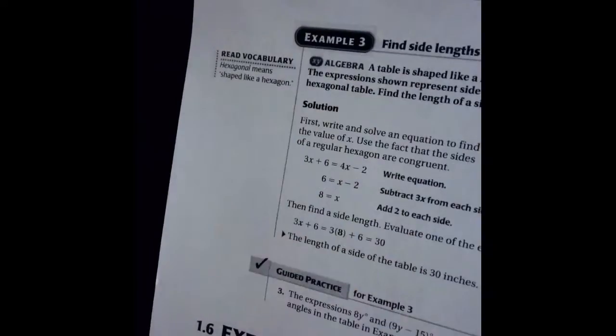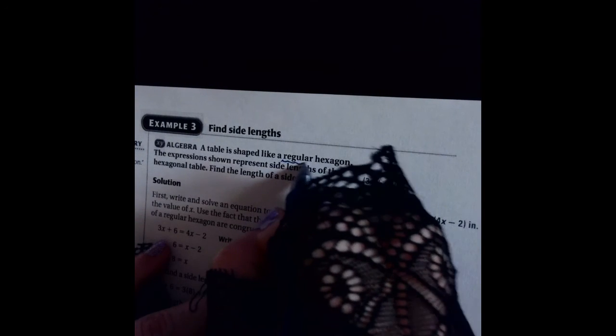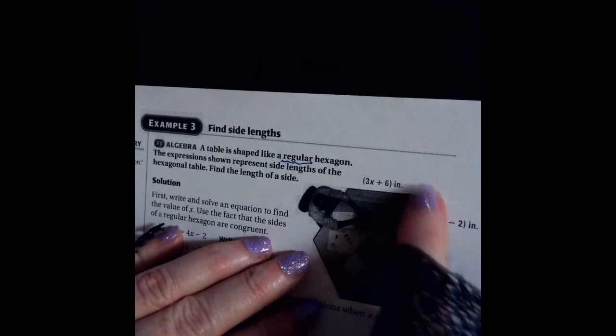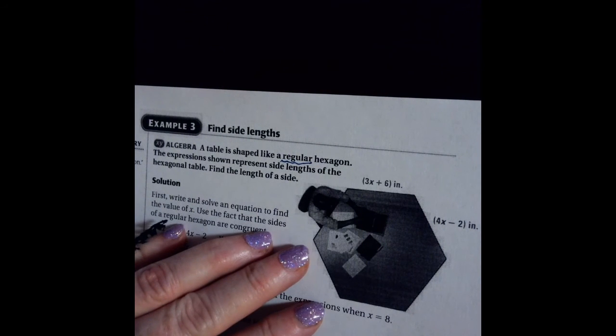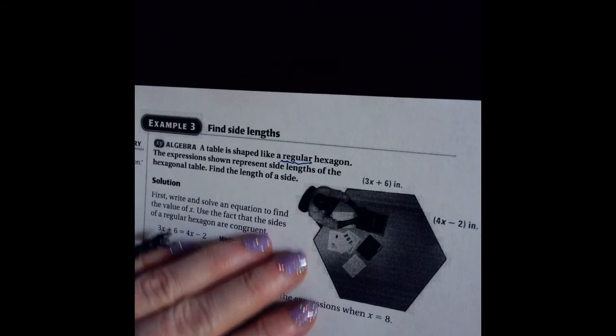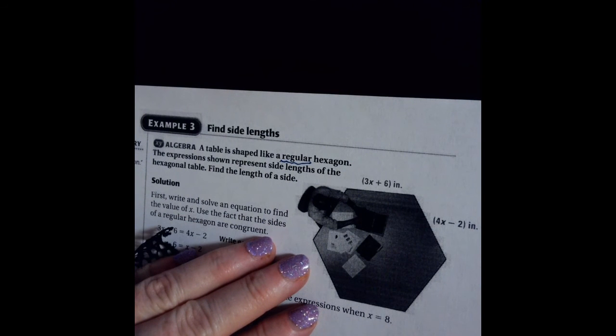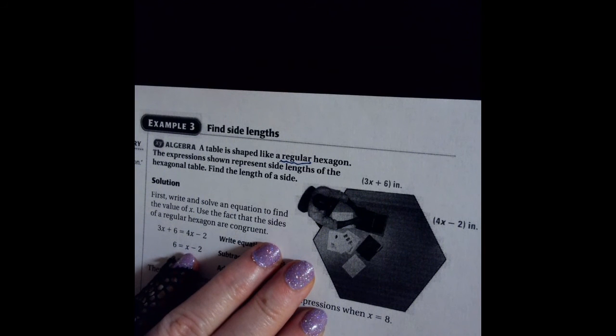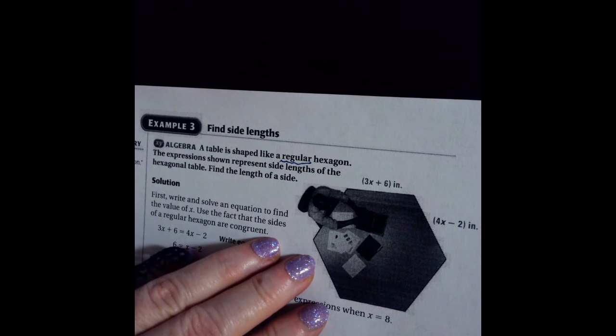All right, last thing here, and we're going to work this out together. We're just going to read this and then work out how we would do this. Okay. A table is shaped like a regular hexagon. That's the key. Regular means that all these sides are the same, and there's 6 of them. The expression shown represents side lengths of the hexagonal table. Find the lengths of a side.